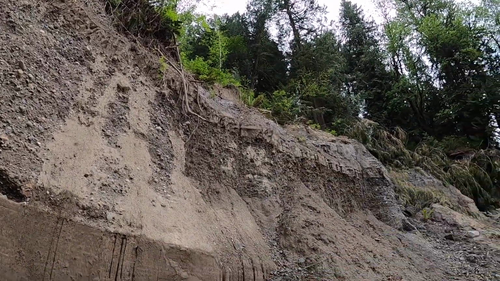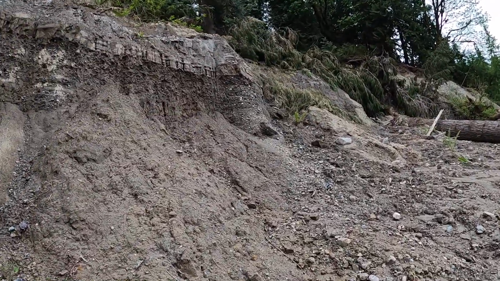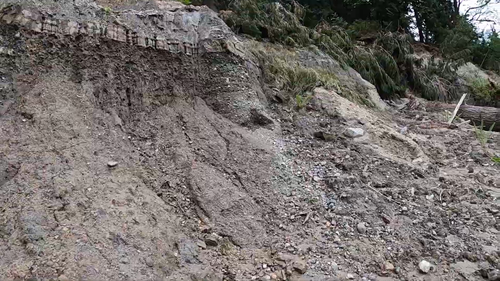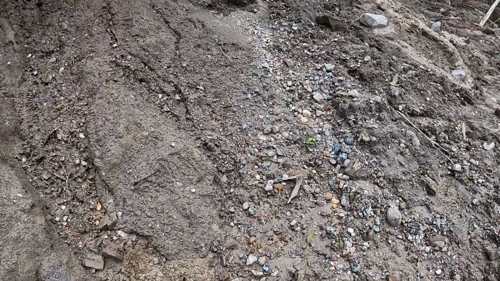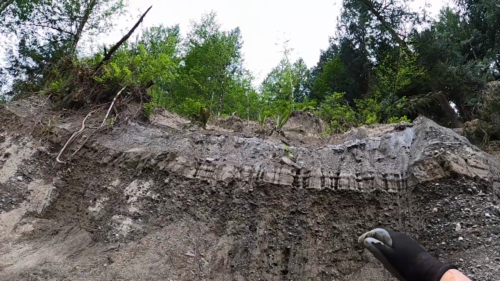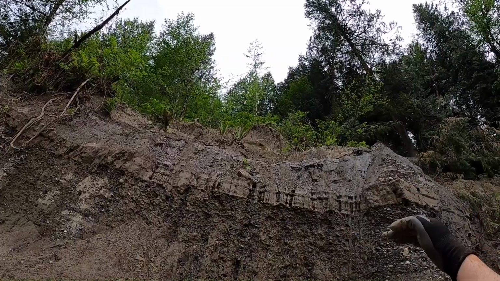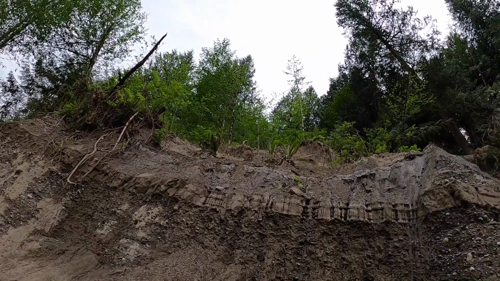You don't even really have to imagine, because we have water percolating out of the side of this hill right now, coming out of these layers laterally.